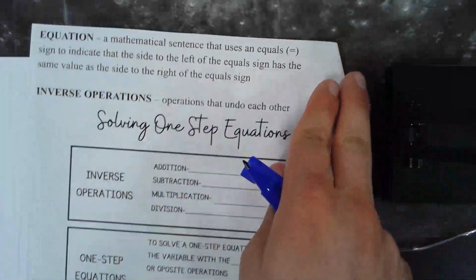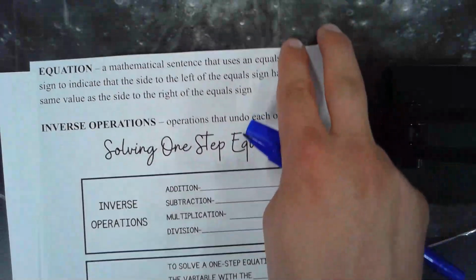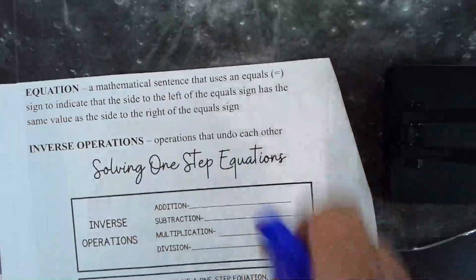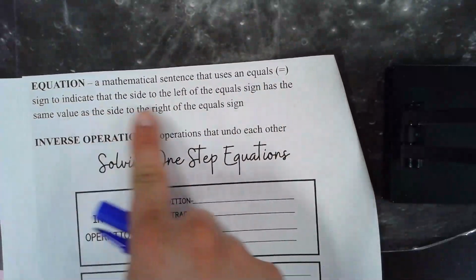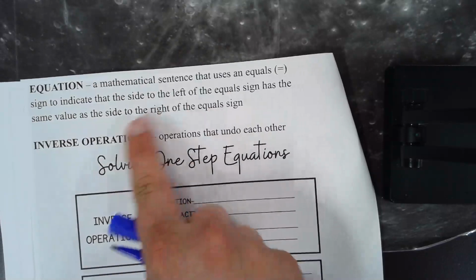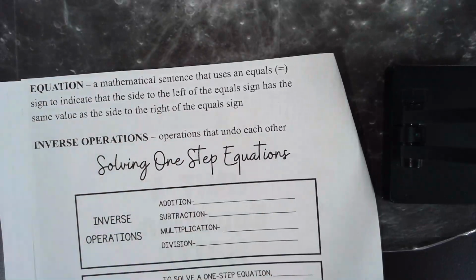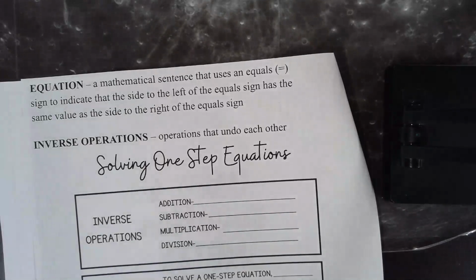So it gives you the definition of an equation. A mathematical sentence that uses an equal sign to indicate the left side of the equal sign has the same value as the right side of the equal sign. Well, that's just saying that whenever you have an equal sign, the left side has to equal the right side, always.